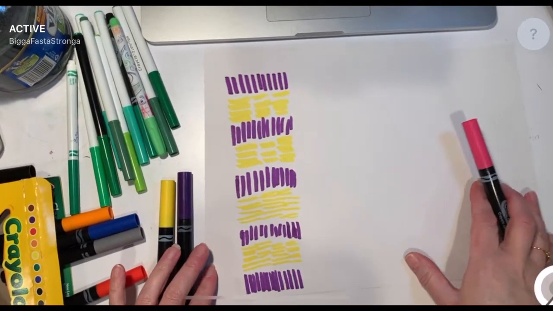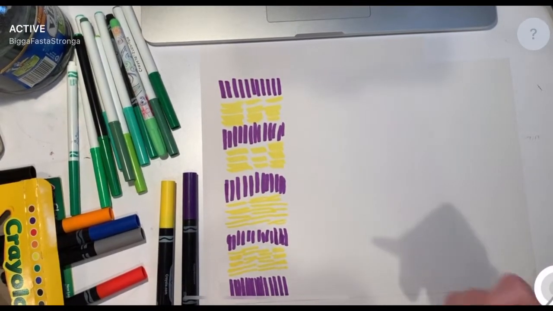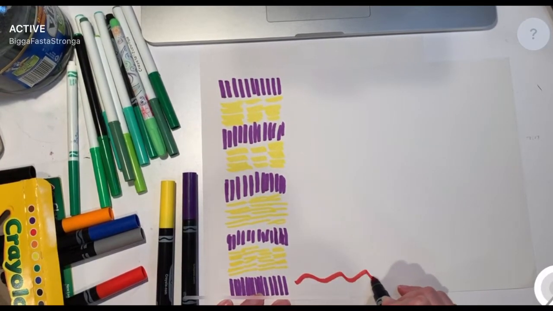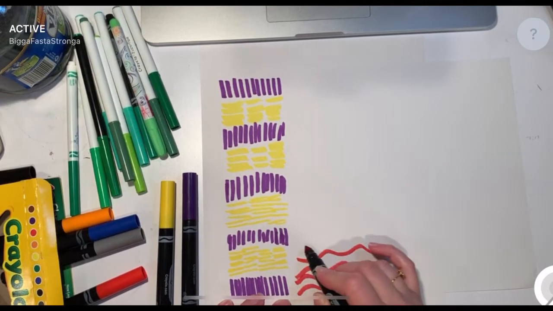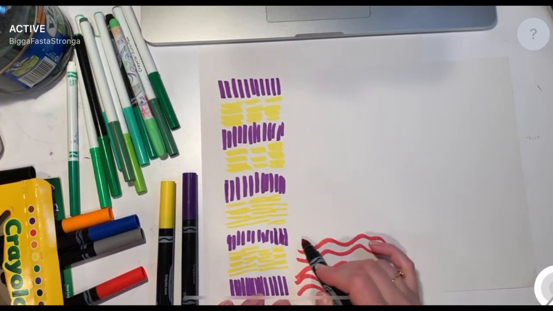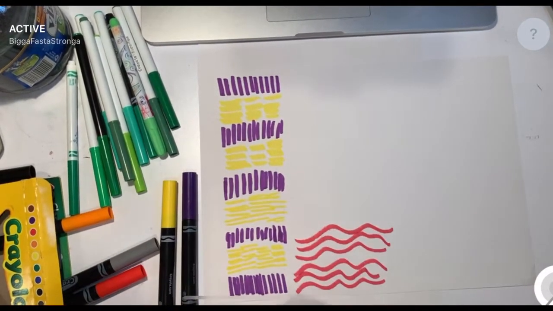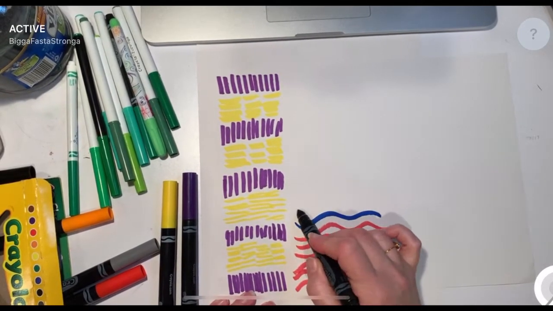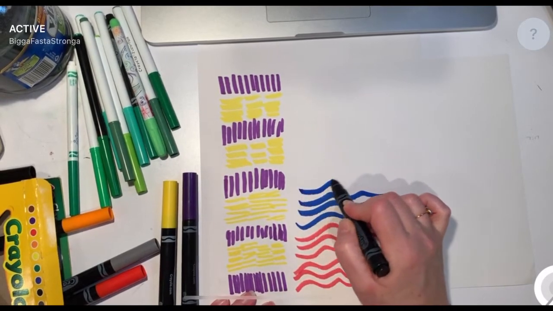So my next column, I'm going to do a different color. I've chosen my pink, which I think comes out kind of red. But this time I'm going to do wavy lines. And I want a contrasting color, so I'm going to do blue in between, but I'll keep doing the wavy lines.